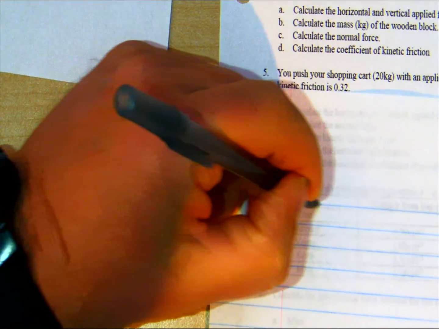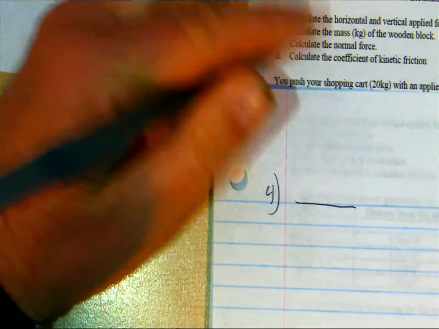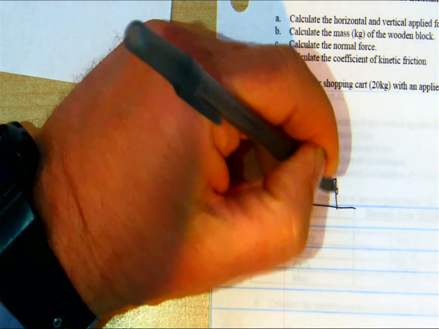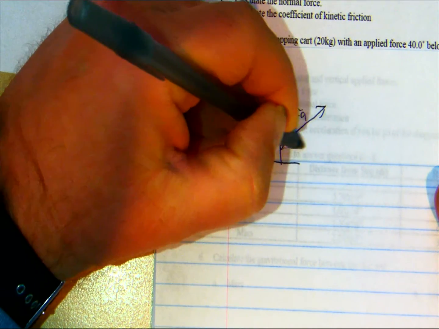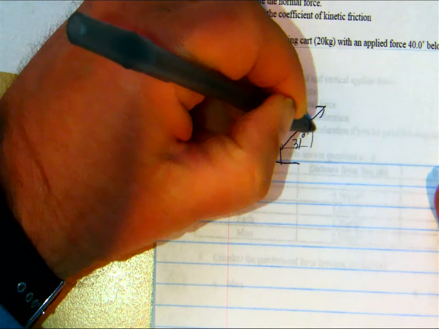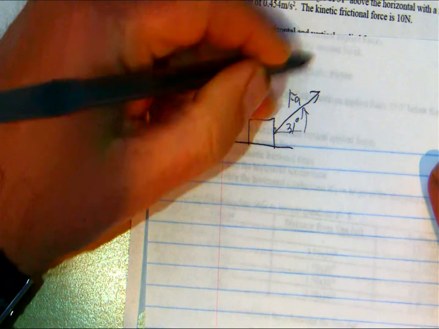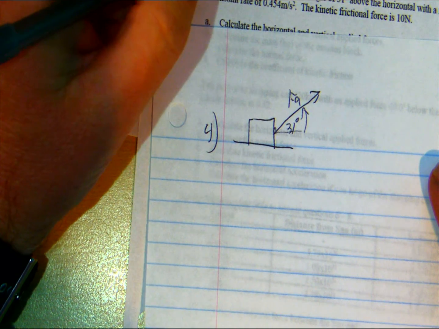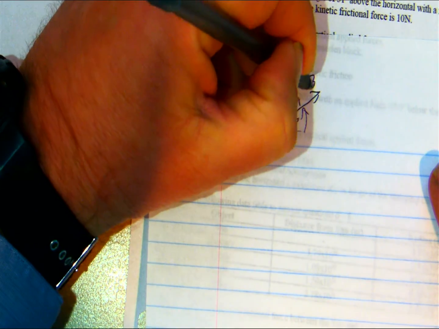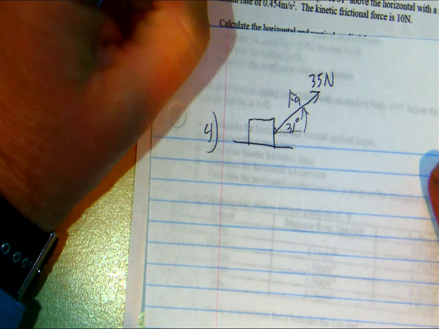Okay, so now that you've carefully read the problem, of course you're going to do a sketch of this problem. I have a wooden block. I'm applying a force at an angle of 31 degrees above the horizontal, and the applied force is 35 newtons.